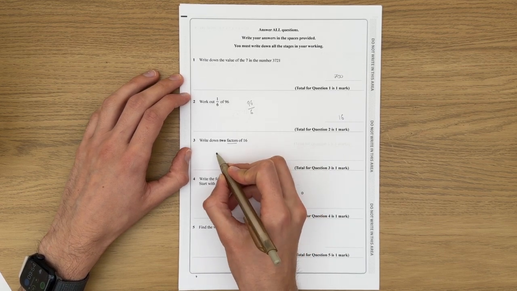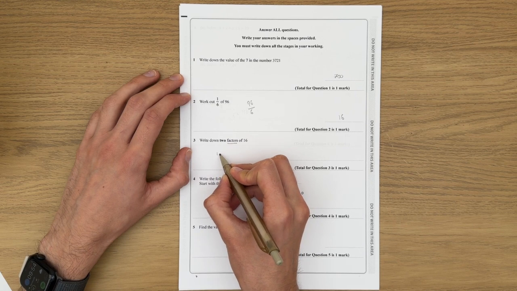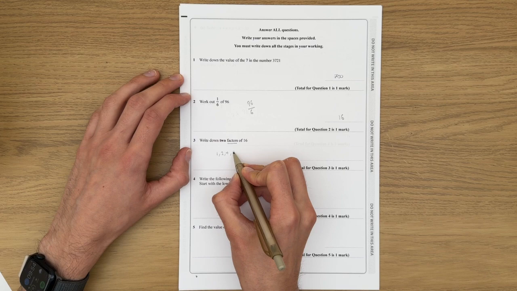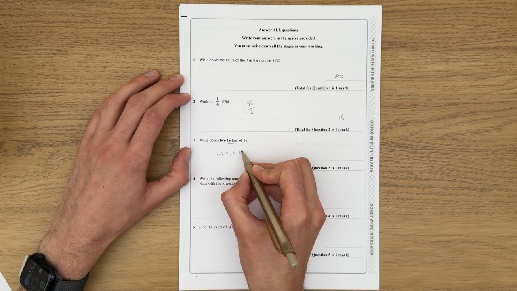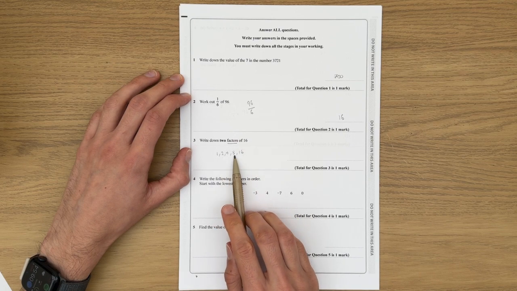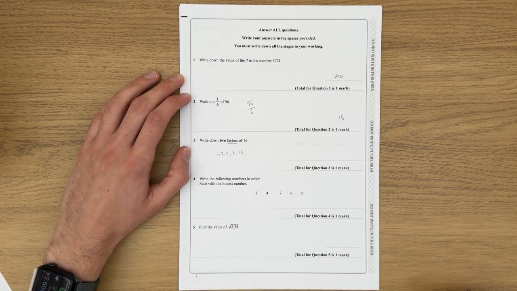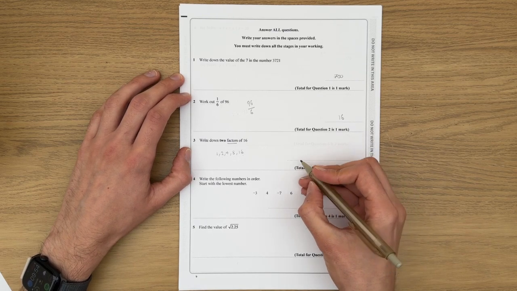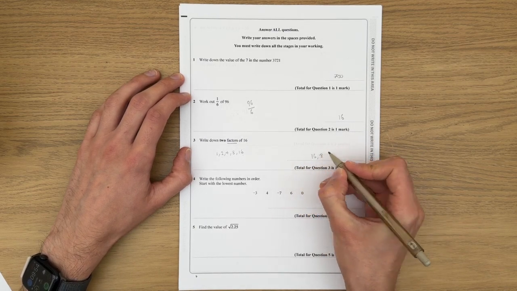So in this case, all the factors of 16 are 1, 2, 4, 8, and 16. Because 1 times 16 is 16, 2 times 8 is 16, and 4 times 4 is 16. So the answer, you can put any 2. So you could put 16 and 8 if you wanted to.